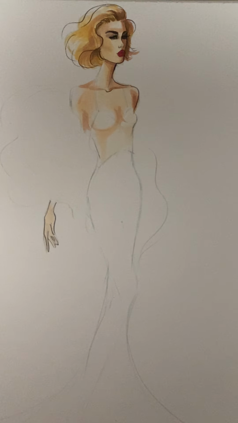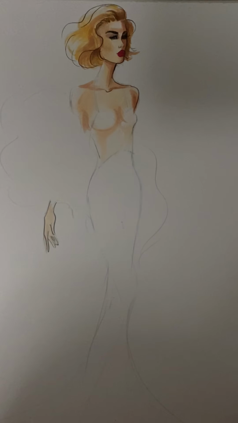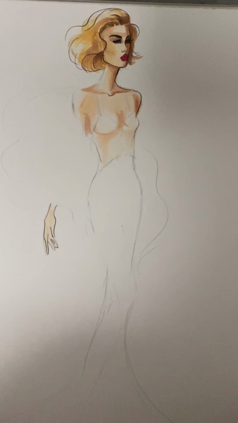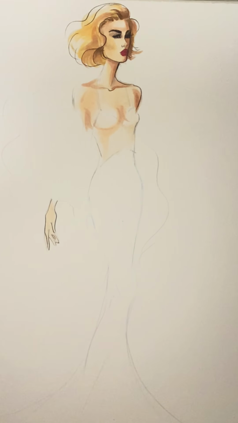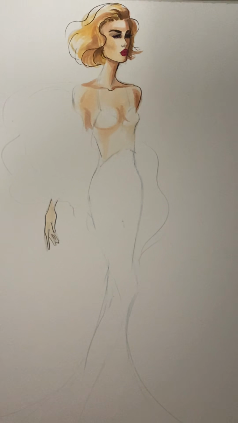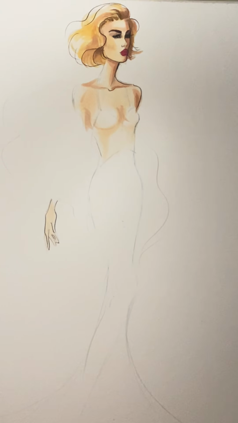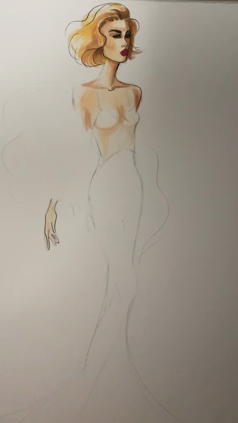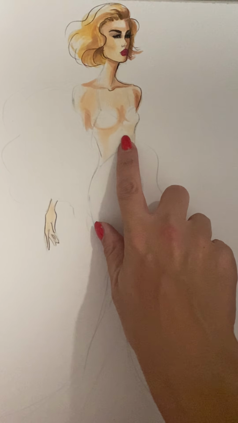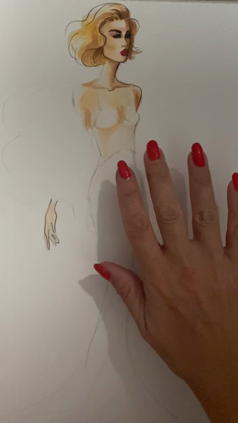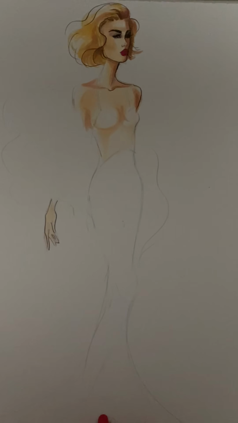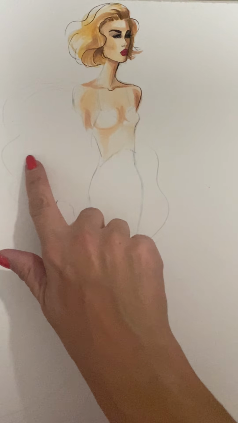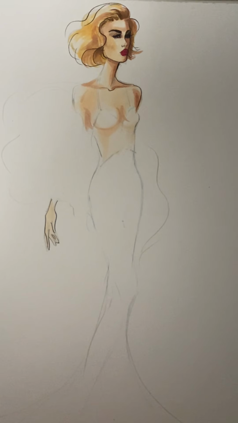This is rendering for evening wear materials, and as you can see, I already did the face and some skin tone, and in a second I'll explain why. So for this part I want to do lace, and that's why I did skin tone. For this part, I want to do satin rendering, and for this part, I'm gonna do some feathers.